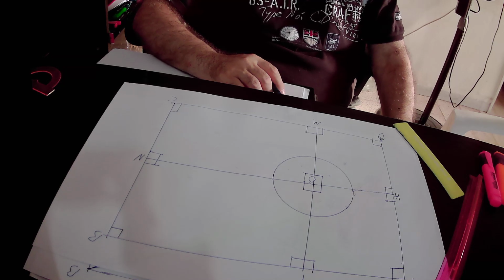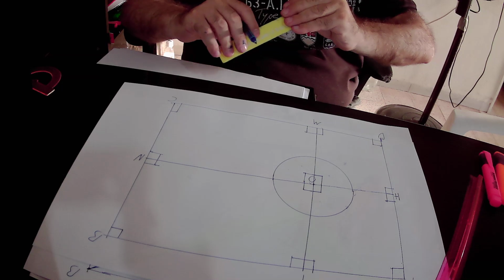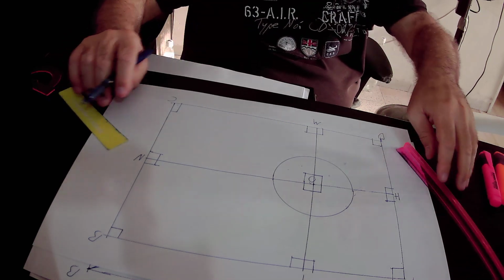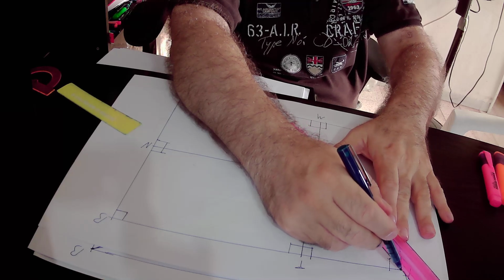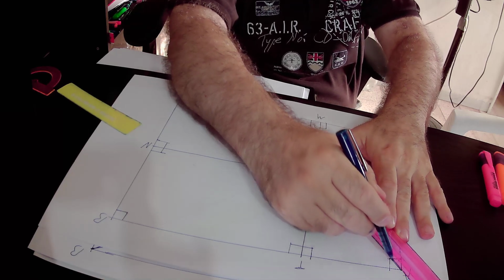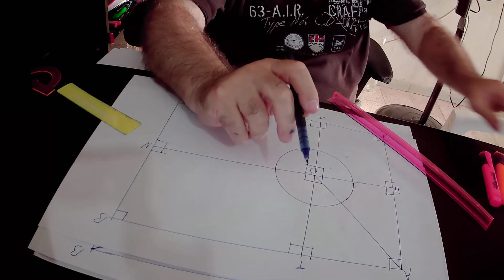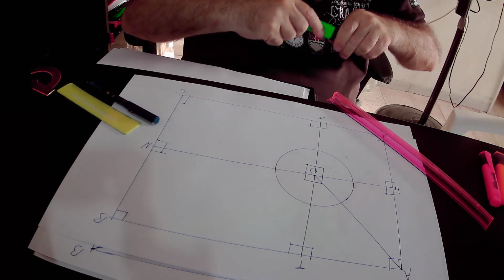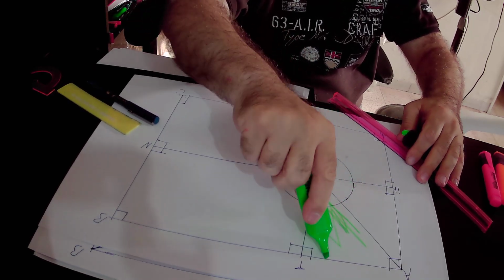Okay. We join points A and O together by a straight line. And we implement the Pythagoras theorem on the green right triangle, triangle ATO.